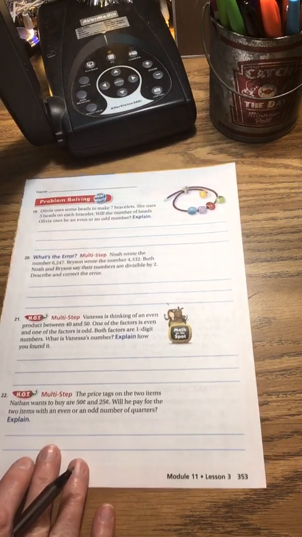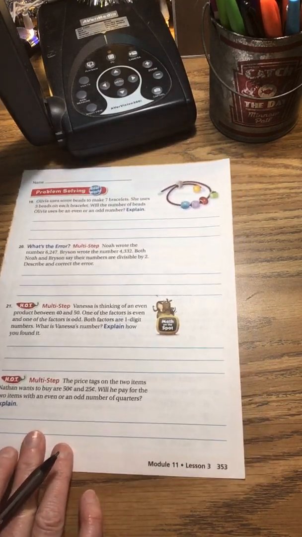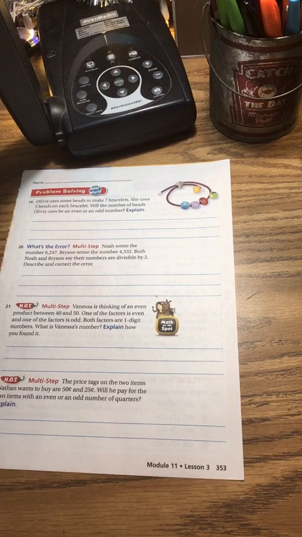Okay, you should have gotten that pretty easily. Let's go look at number 19 on the next page. On page 353. It says Olivia used some beads to make 7 bracelets. She uses 5 beads on each bracelet. Will the number of beads Olivia uses be an even or an odd number?